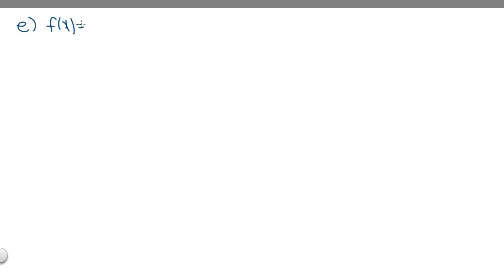Let's say our function looks like ln cubed of x squared. And again, the problem is to find f prime of x.